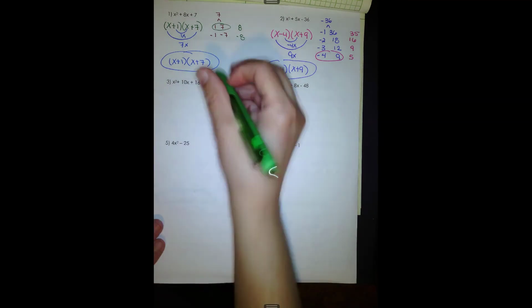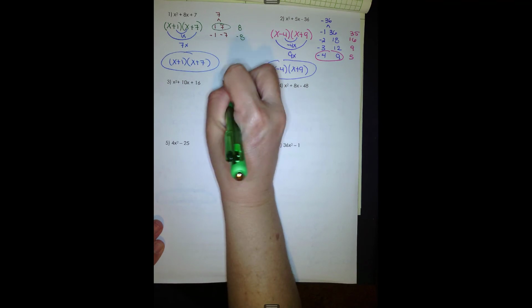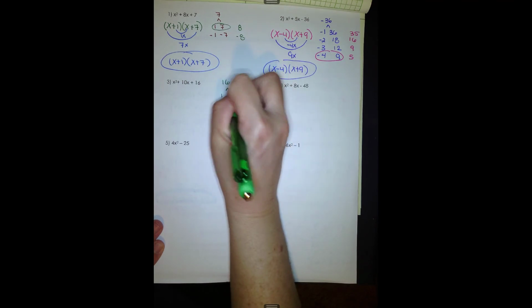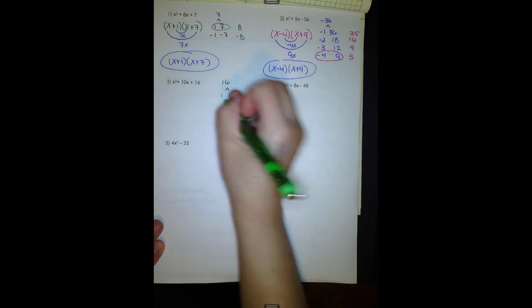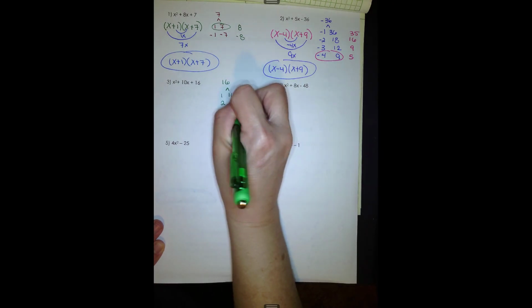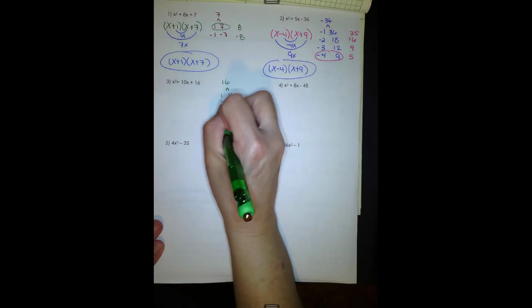Let's look at the next one. x squared plus 10x plus 16. So we want two numbers multiplied together that's 16 that add to be 10. So for 16, we've got 1 and 16, 2 and 8, and 4 and 4.